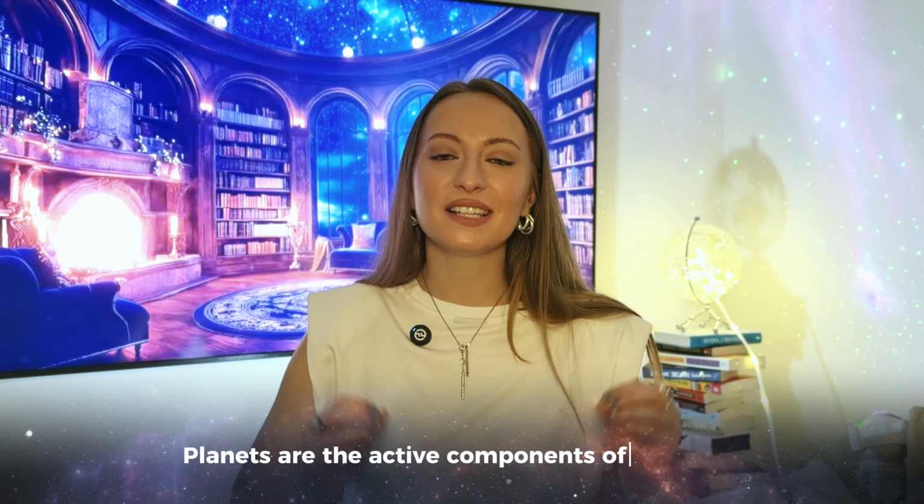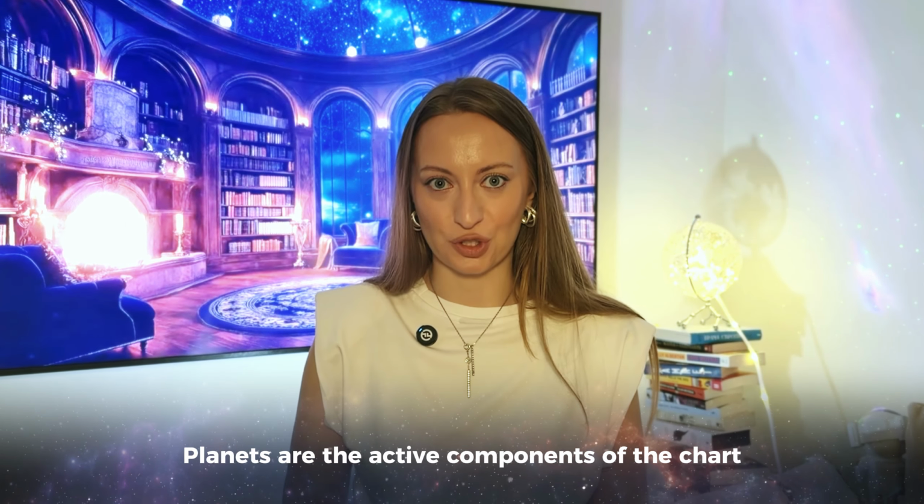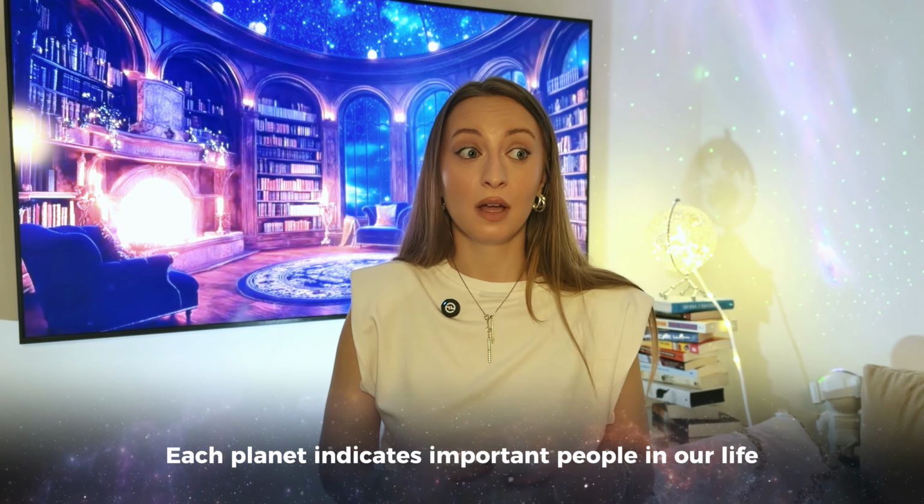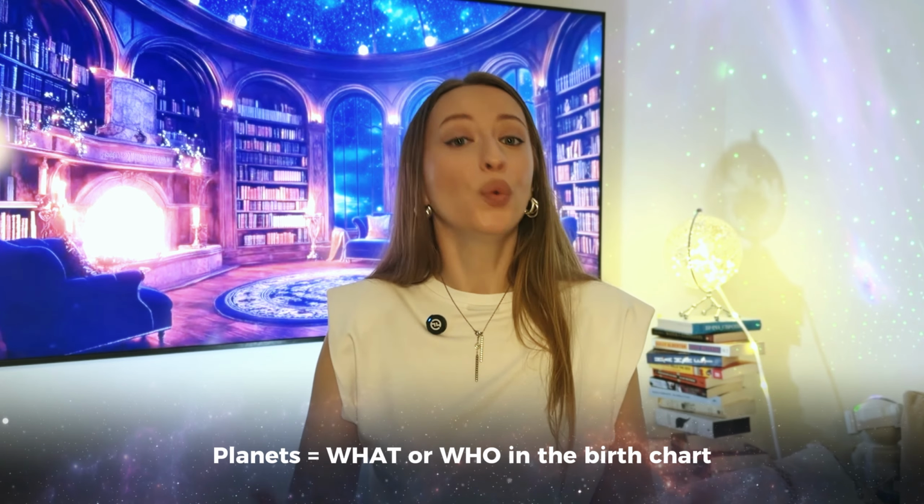Firstly, planets are the active players of your birth chart, meaning they're the ones who exude influence onto your life and different life areas, not the zodiac signs. Second, each planet is associated with an important person in your life: your spouse, your mother, father, children, and so on. Planets are also associated with different abstract concepts like morality or intuition, as well as oddly specific ones like writers, the internet, or architecture. Planets are the what or the who in your birth chart.